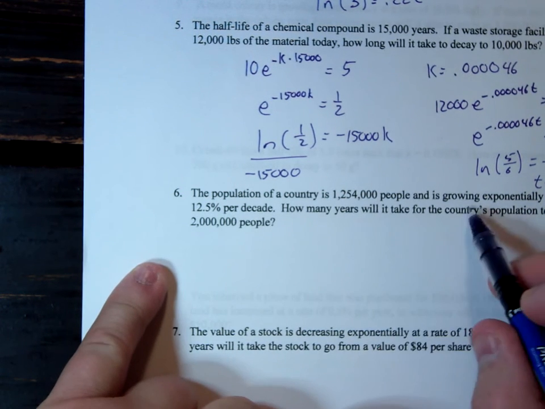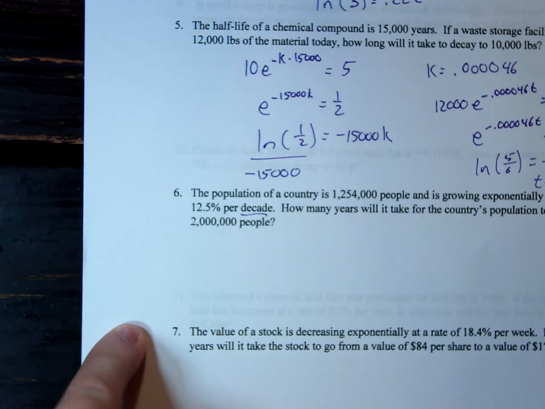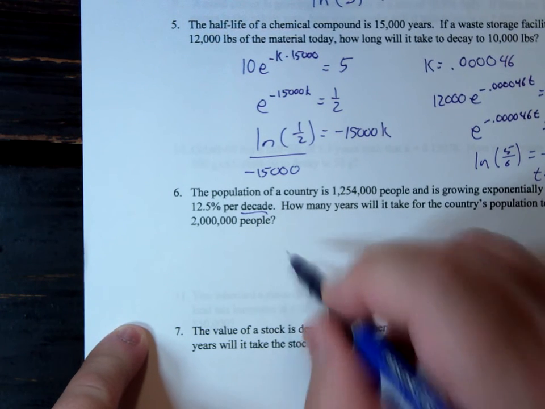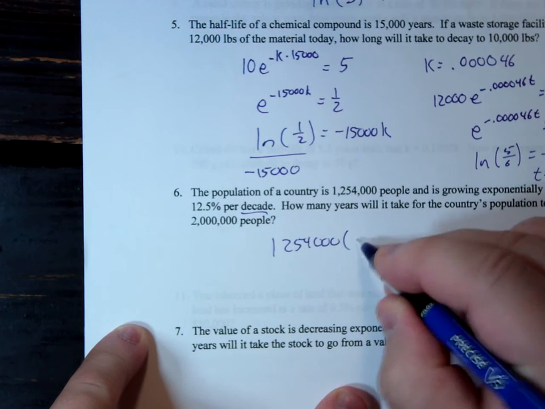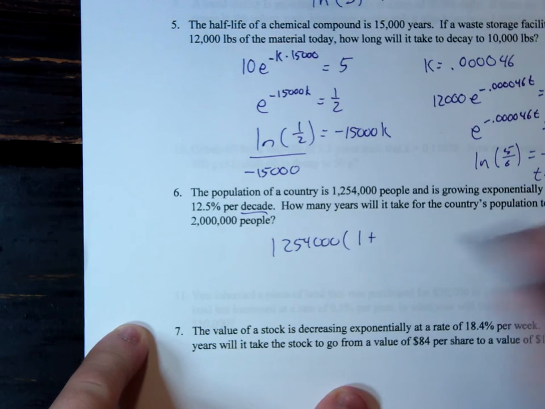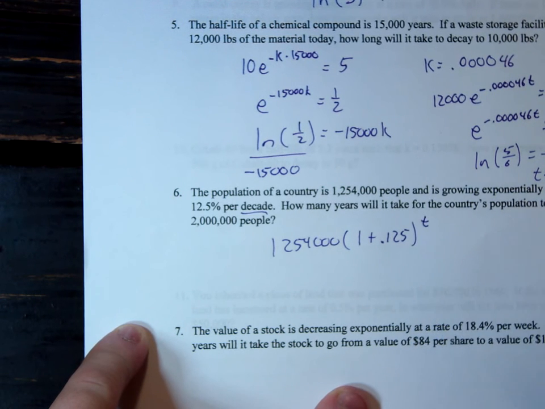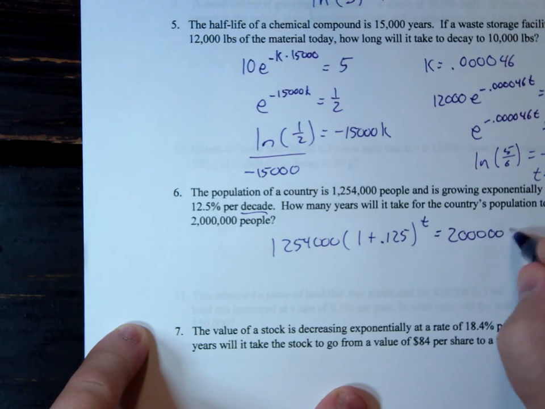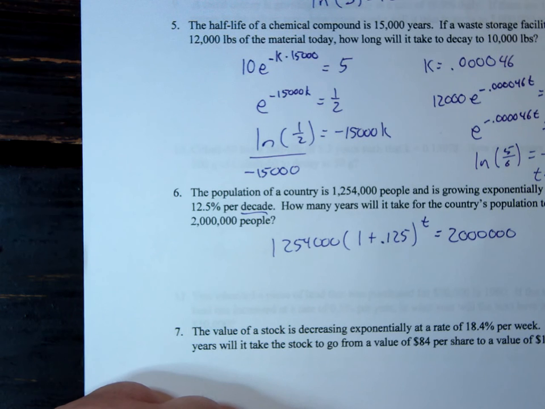Population growing exponentially at the rate per decade, so that's every 10 years, right, per decade. So you have 1,254,000 people now. It is growing at 0.125 t. When will it equal 2 million? Now when I solve for t, that's going to be a 10-year period, right?